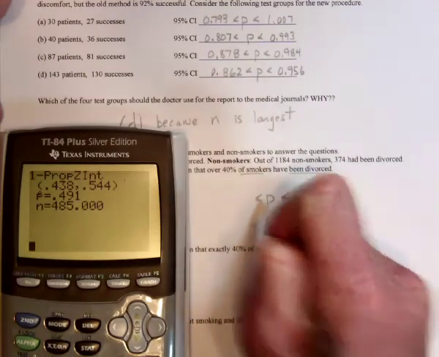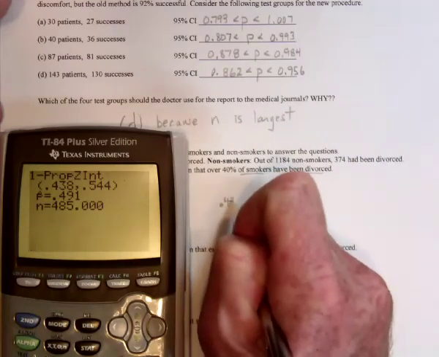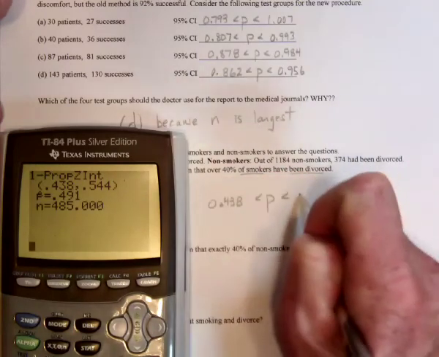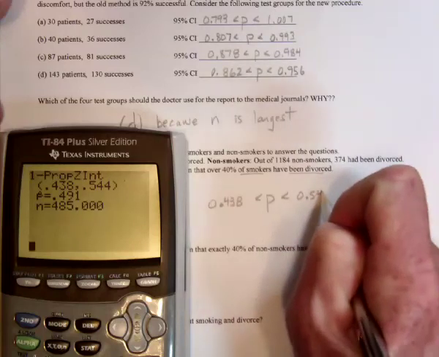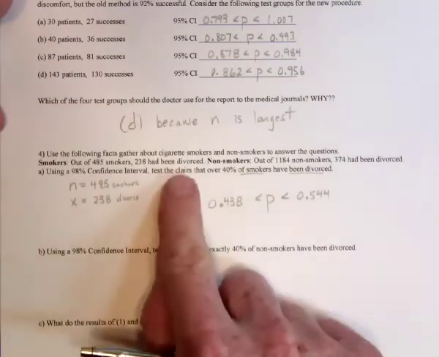So it is, for those people that smoke, it is a 0.438 to a 0.544 chance of being divorced. So it looks like somewhere around 50% plus or minus a few percent on either side. So then comes this test the claim idea.